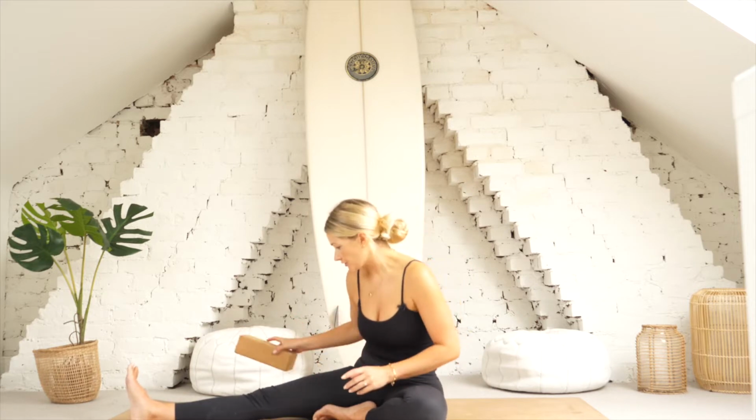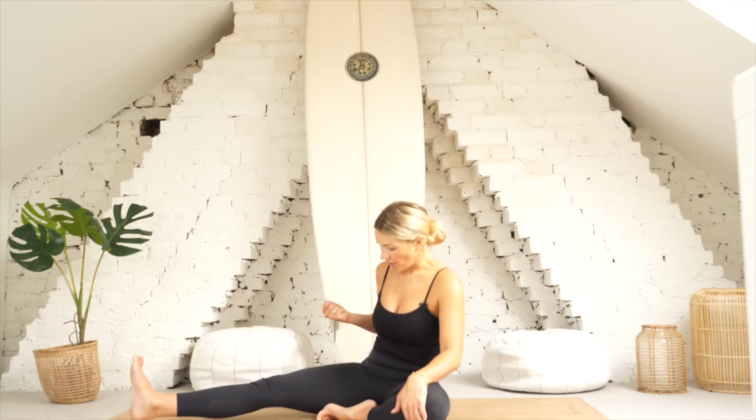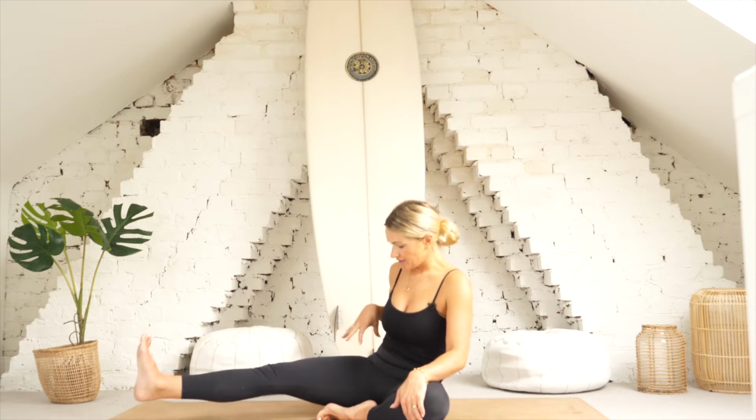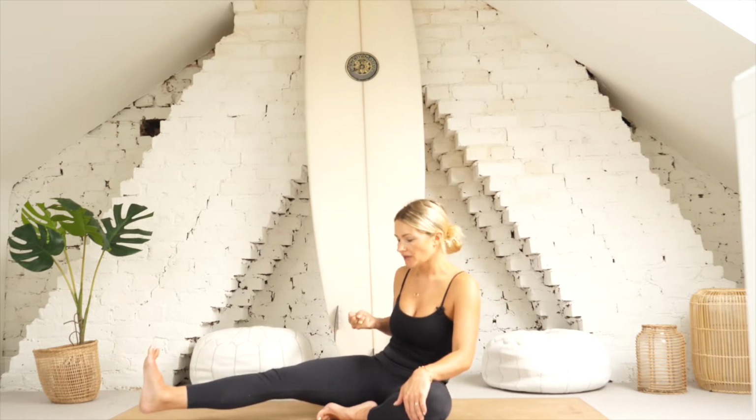So if I show you my leg here, and I try and lift my leg, in order for it to be an active range of movement, I'm going to lift it solely with my hip flexors. There's nothing else doing the job to lift that leg. So it's a lot of strength work. It's really quite hard to lift that leg up, and that would be an active range of movement.